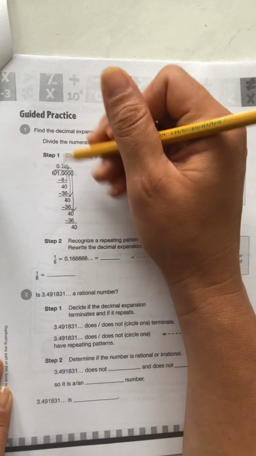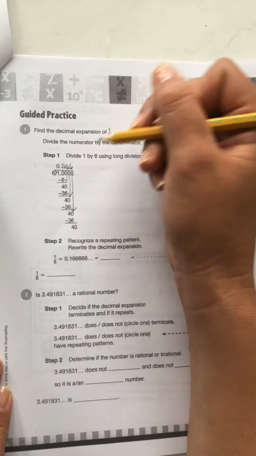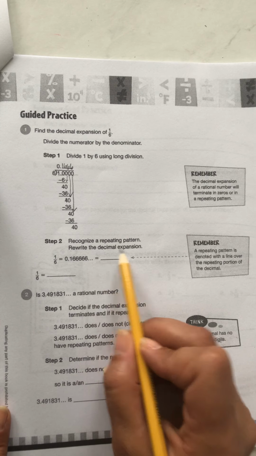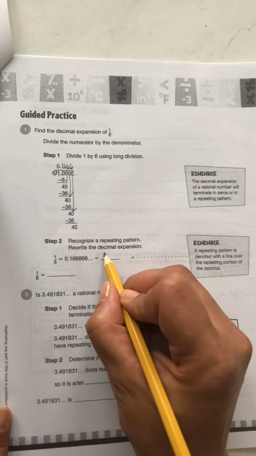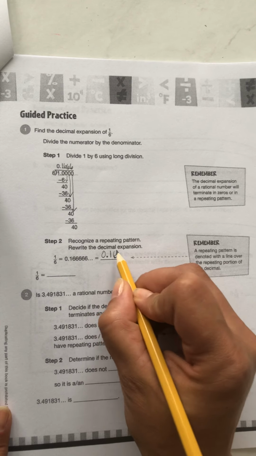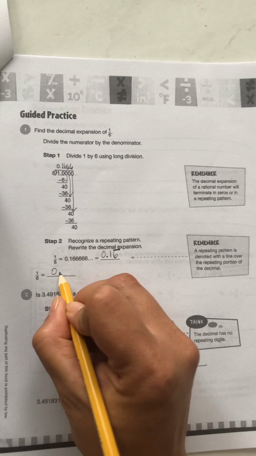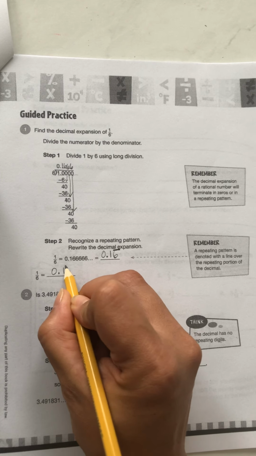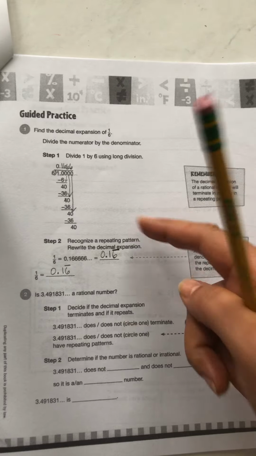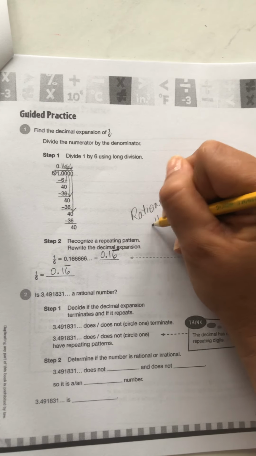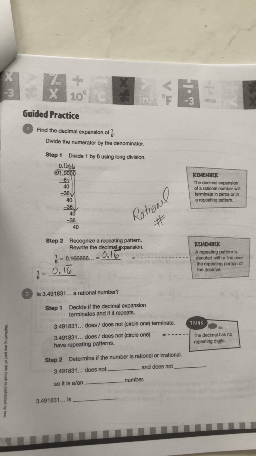And as you can see, it's going to just start repeating. Therefore, recognize a repeating pattern and rewrite the decimal expansion. So it's 0.16 with a line over it to show it repeats. So 1/6 is equivalent to 0.16 repeating, which means this is a rational number because it does repeat. It doesn't terminate, but it does repeat, which makes it rational.